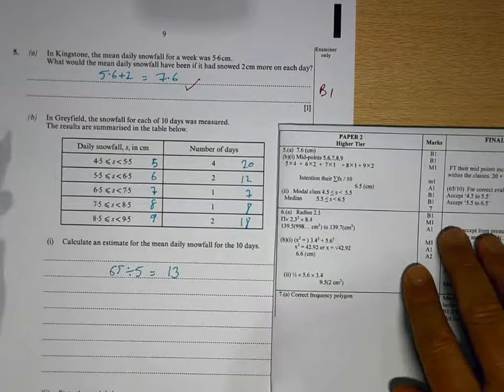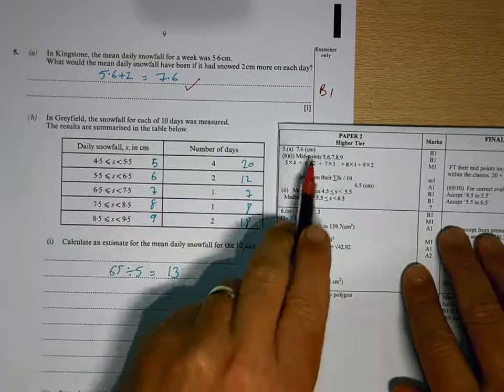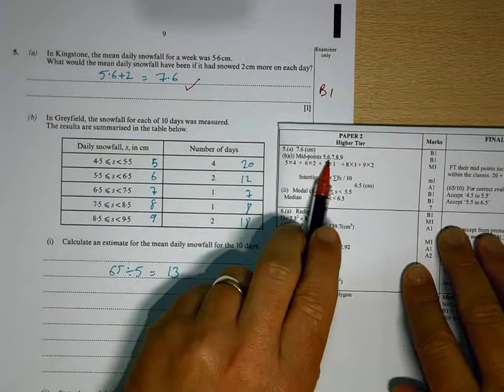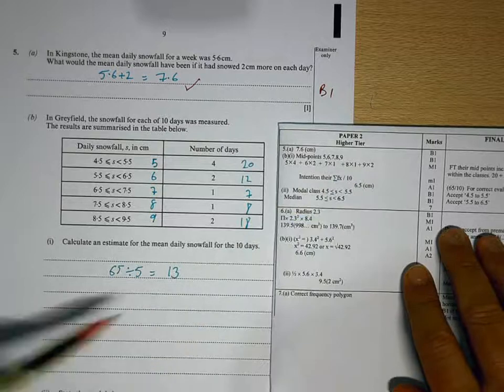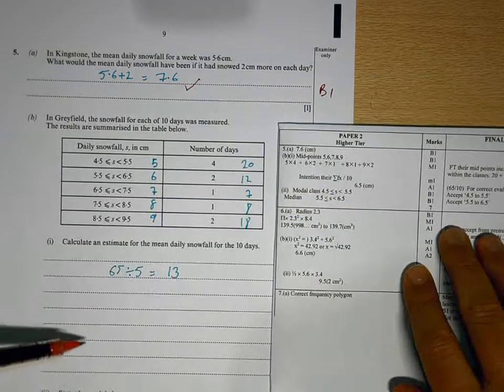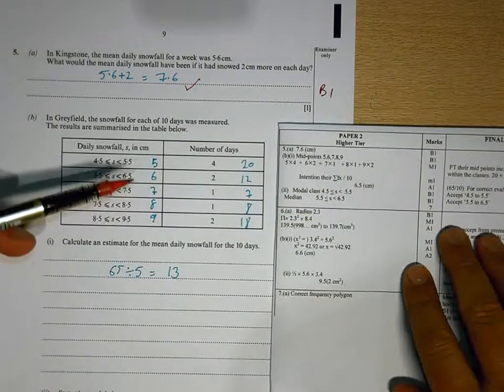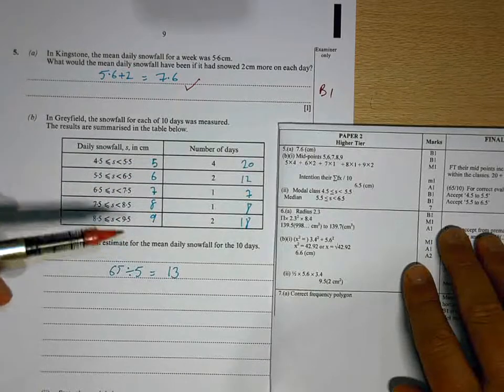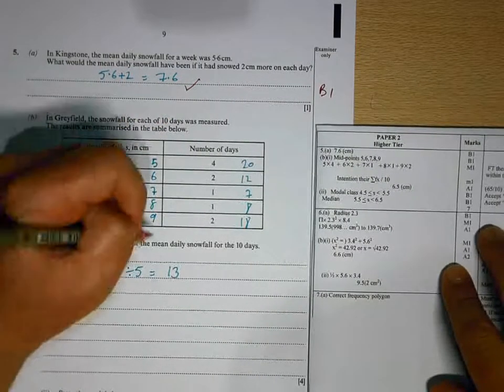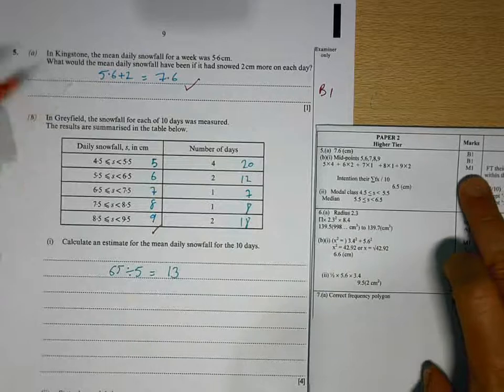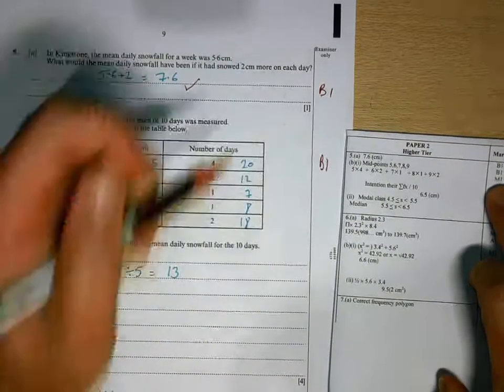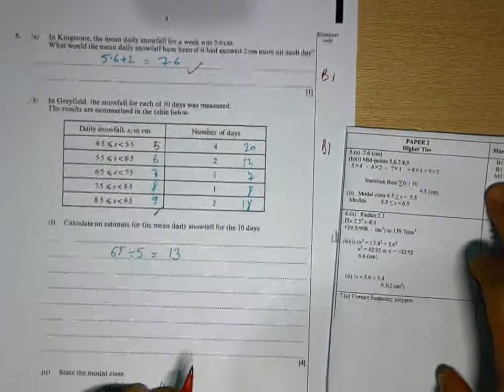In part B, there's a mark for finding the midpoint 5, 6, 7, 8, 9. It doesn't have to be in the section where there is workings out. You can see there that 5, 6, 7, 8, 9 is quite clearly there. So those are the midpoints. So you get your B1 mark for the midpoints.